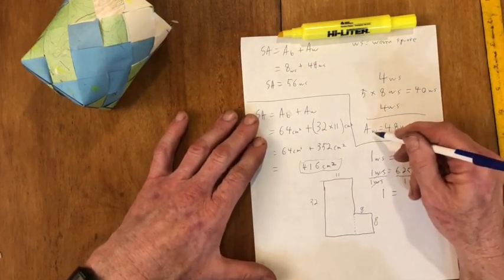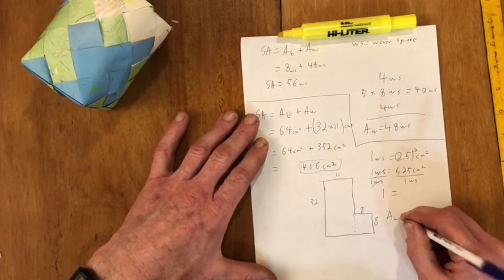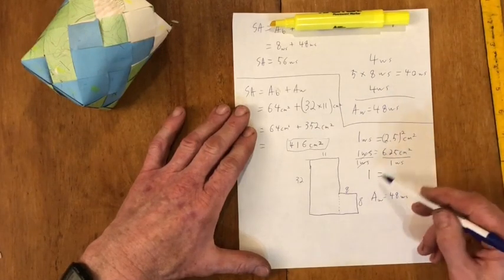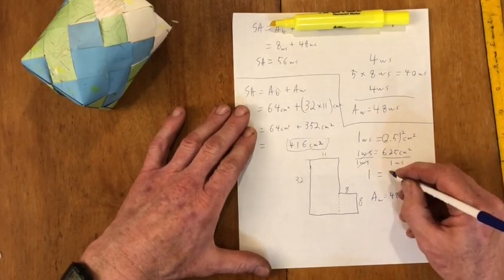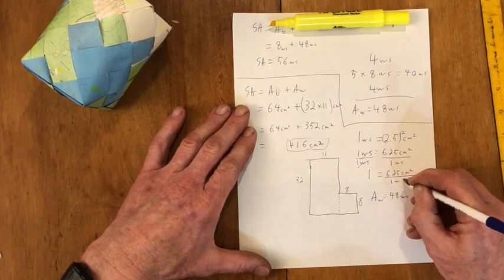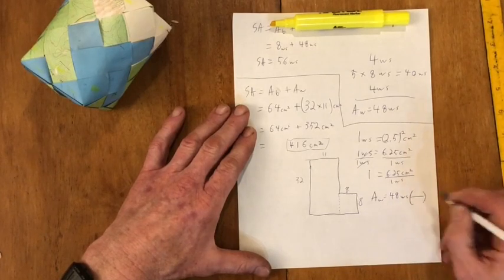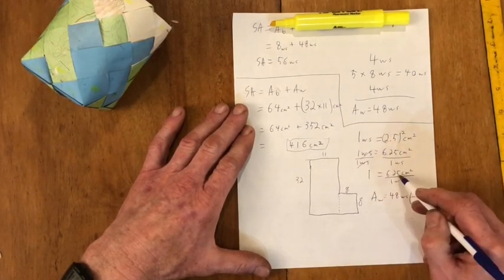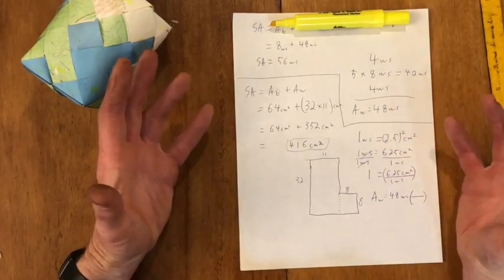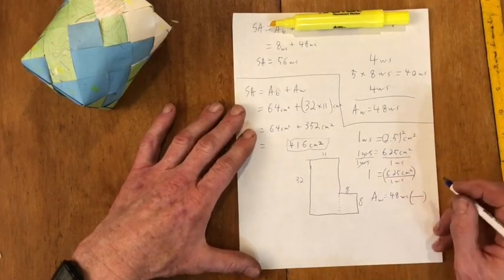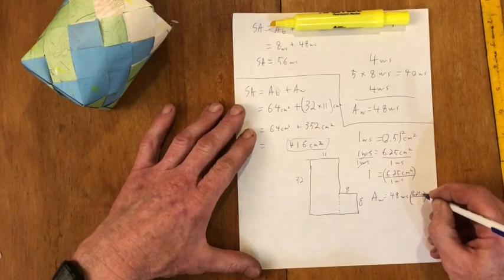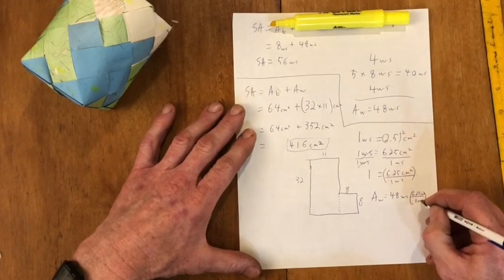Now, if I go back up here and say my area of the walls was 48 woven squares, and then I multiply it by 1. There's 1 right here. This 1 is the same as this. Anything you can multiply by 1, there's no problem. Anytime, any day of the week, you want to multiply by 1, you multiply by 1. Nothing changes. So I put this 6.25 up here, centimeters squared, and down here is one woven square.